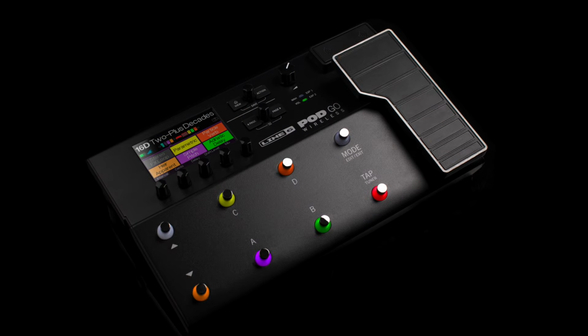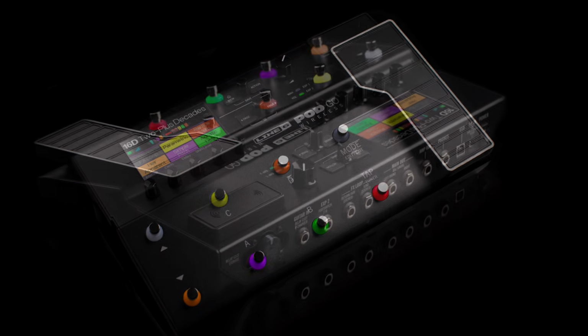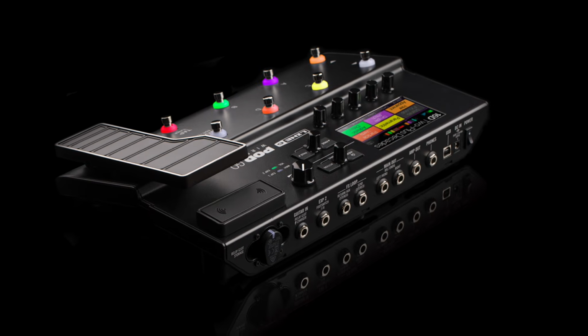In this video, we're going to talk about several things you can do in advance with your PodGo to ensure a smooth performance that sounds great. One concern when arriving to a venue with a traditional amp setup is how the sound person has it dialed in may not represent your tone the way that you hoped.